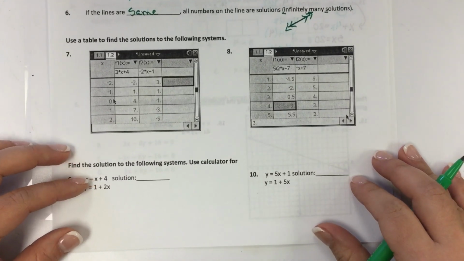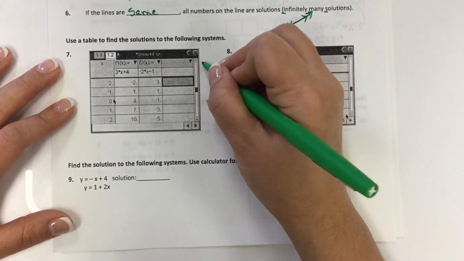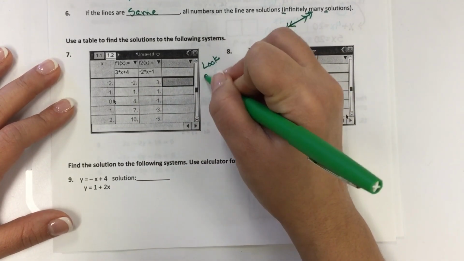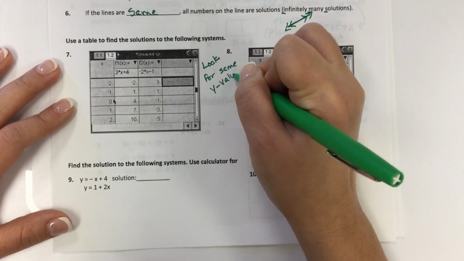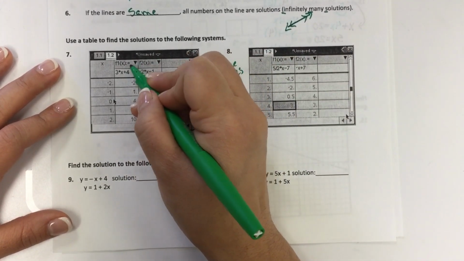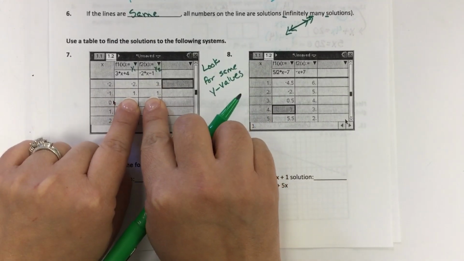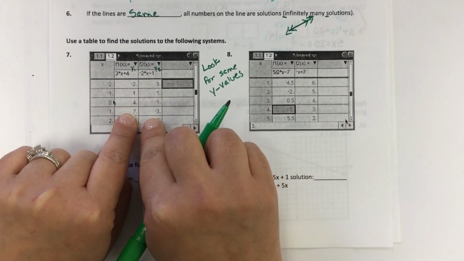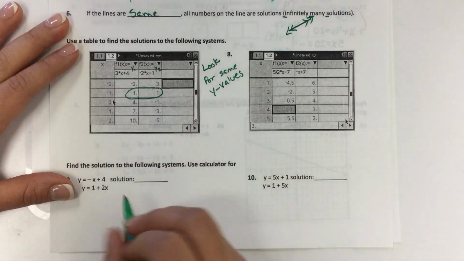Number 7 and 8, we're looking at the table to find the solutions. You're looking for the same y values. This is my y1, my y2, and I'm just going to look. Here they're the same. I'm going to make sure they're not the same anywhere else. Nope, just right there. That means this is my y value.